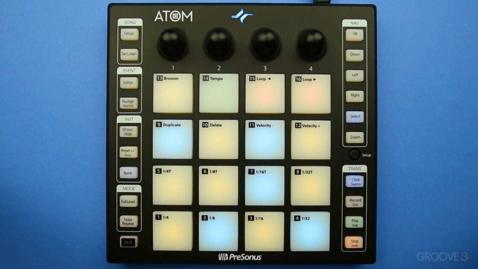In this video, we're going to discuss how to edit and sequence MIDI notes from the Atom controller. So what we'll do is first record a simple MIDI sequence, and then using the controls in the Atom, we're going to show you how to edit that sequence.